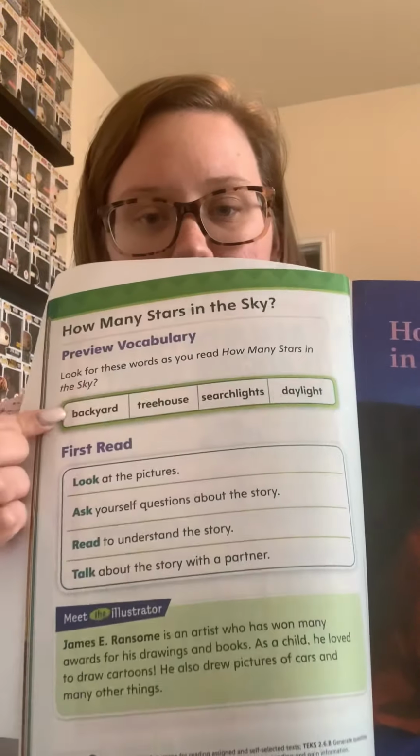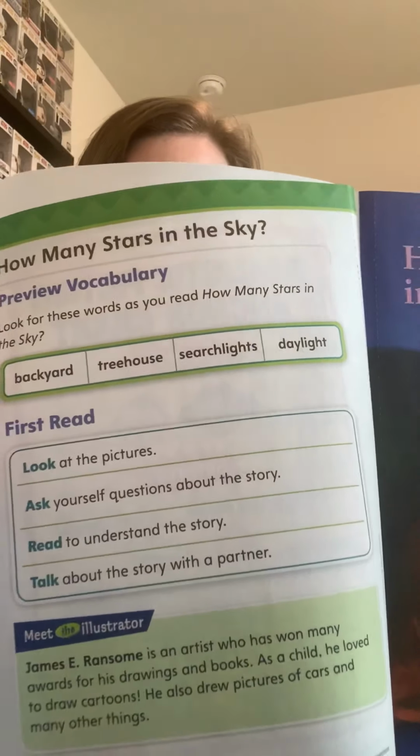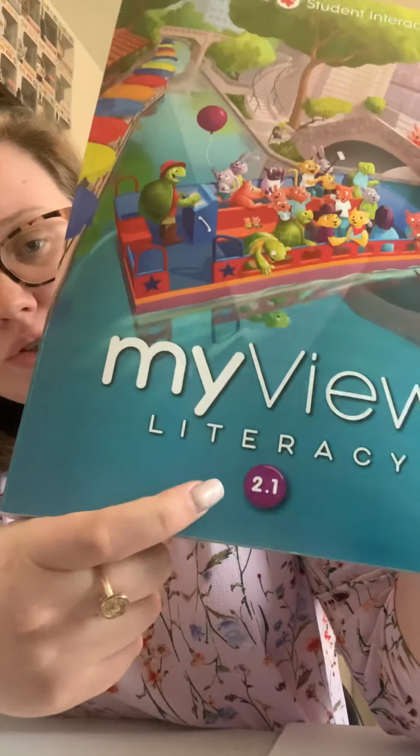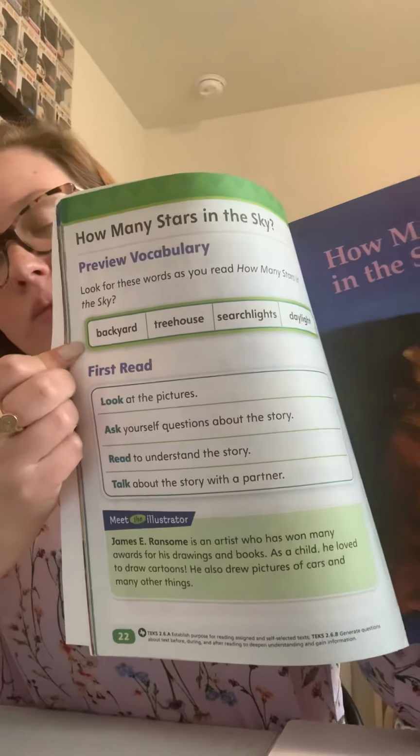Remember, I am getting these vocabulary words from page 22. I also should have mentioned this is in book 2.1, not book 2.2. We are on page 22 for our vocabulary words in this green square. Remember, our glossary is located in the back of our book. That's where we're going to find the definitions for these words. I'm going to help you with backyard.